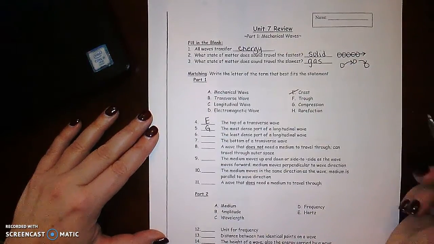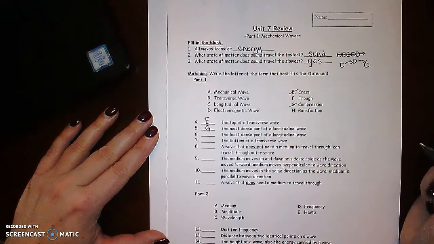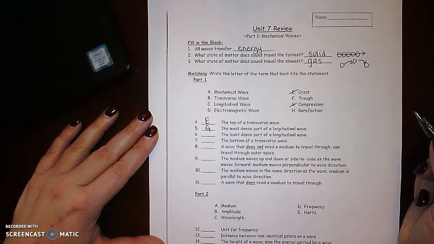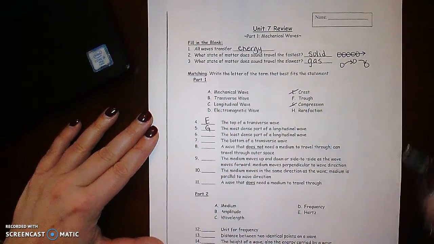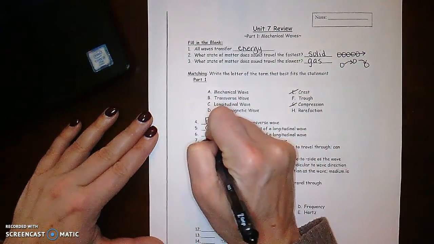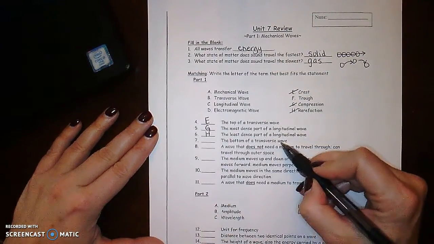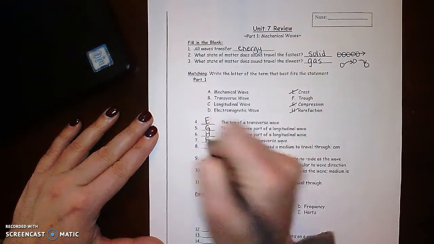So you should be checking your work as we go over these answers. If anything is incorrect, make sure that you fix it. If it's right, put a check beside it. Number 6, the least dense part of a longitudinal wave, that's going to be H, the rarefaction, right here. The bottom of a transverse wave, that's going to be F, the trough.